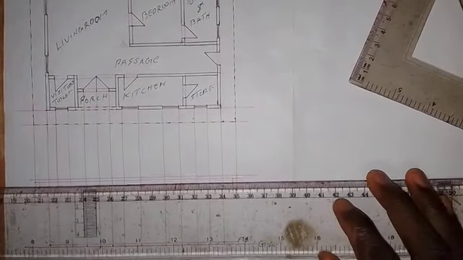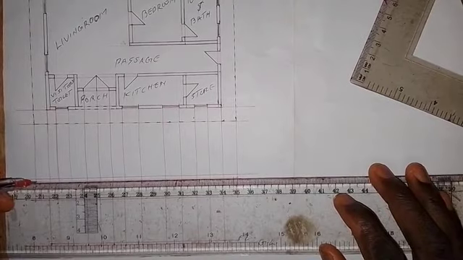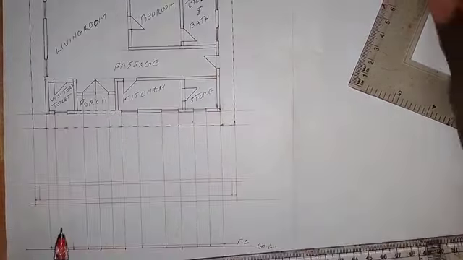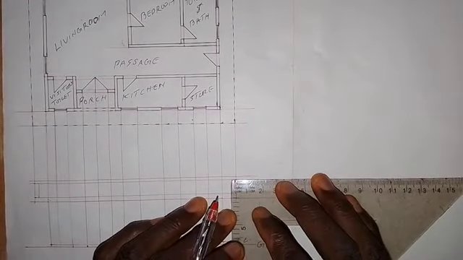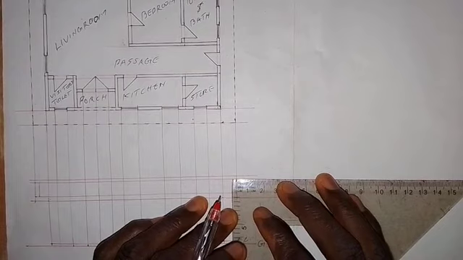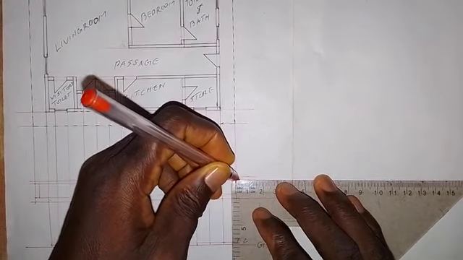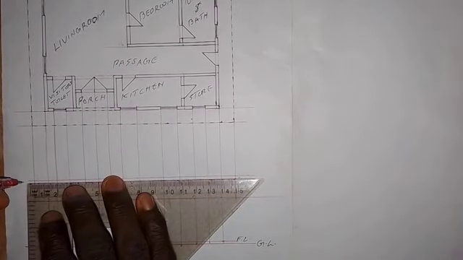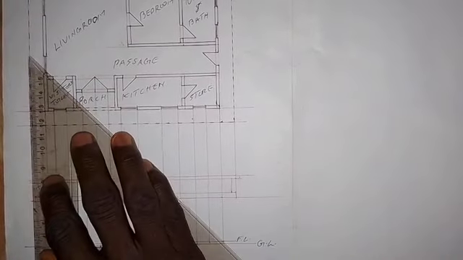So I need to extend this line a bit for the coping. So the coping goes a little bit out. If I just take a measurement of 3 millimeters, and here also I'll take 3 millimeters. Alright.